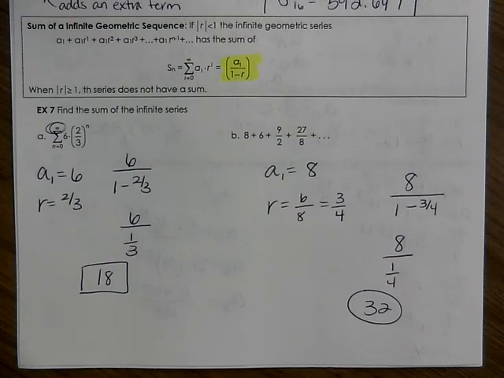Okay. You know everything that is going to be on the quiz now for Tuesday, 8-1 to 8-3.